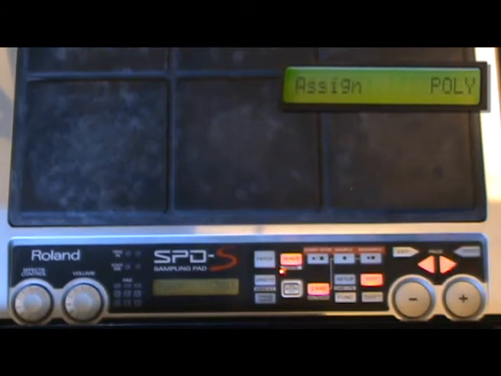Press the right arrow, and now you have a choice to assign it to poly, which is polyphonic, which is what we had before, where one sample plays over the top of the first sample that keeps going. We're going to change that from polyphonic, use the minus key here, and we'll choose mono instead. We can test that works by playing the sample and then playing it again quickly, and you'll hear that the first playing stops.